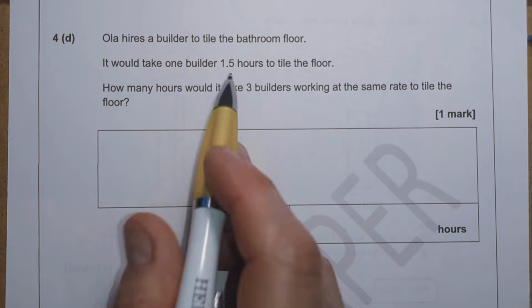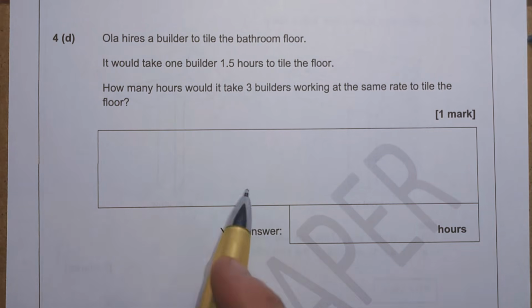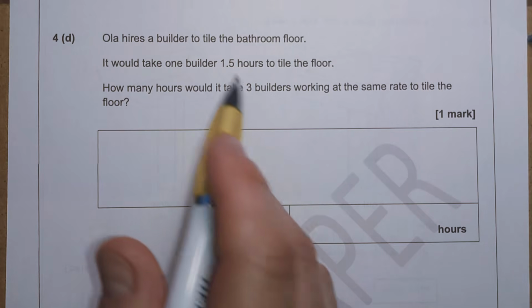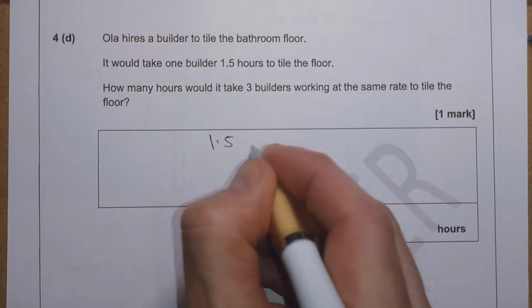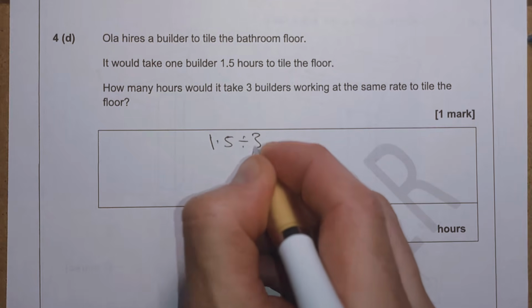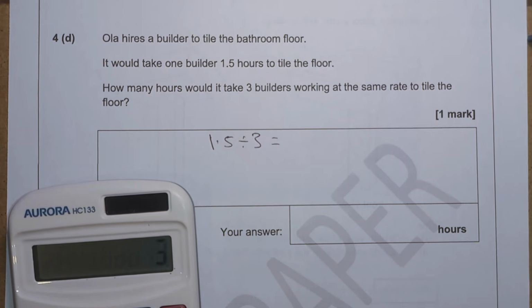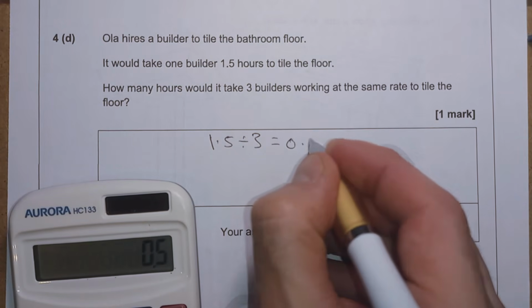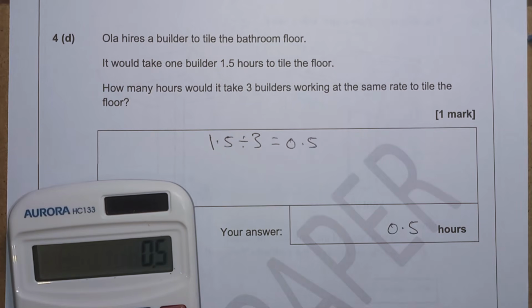Okay, well, if that's for one builder, 3 builders should be quicker. So definitely don't multiply it, because you'll end up with it taking longer with more people, which doesn't make sense. So if you've got 3 people, we need to divide it by the 3. So 1.5 divided by 3, and we get 0.5 hours, or half an hour.